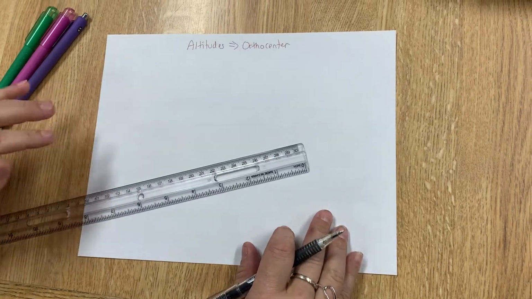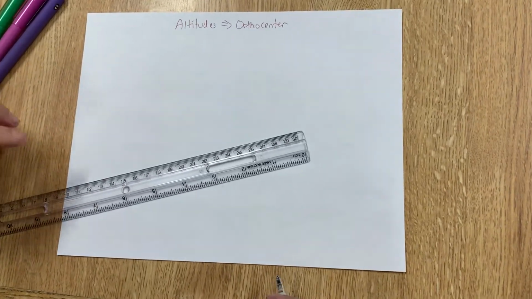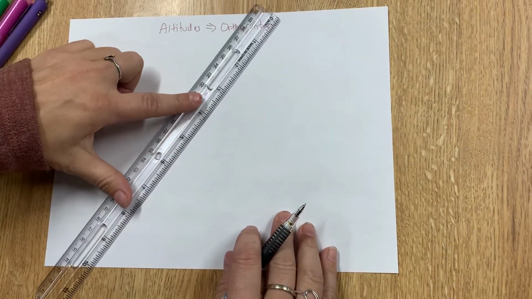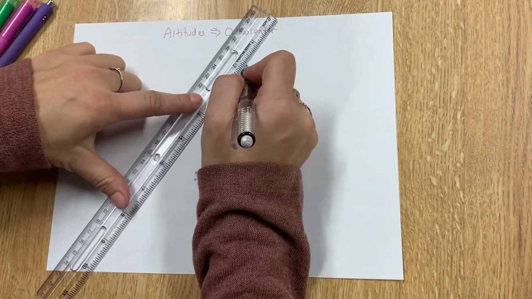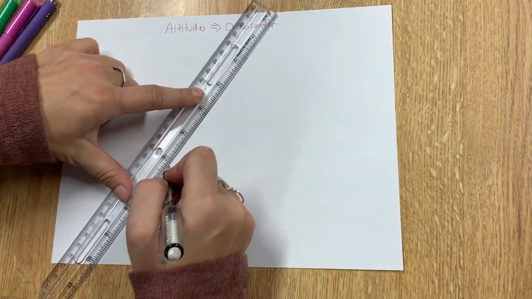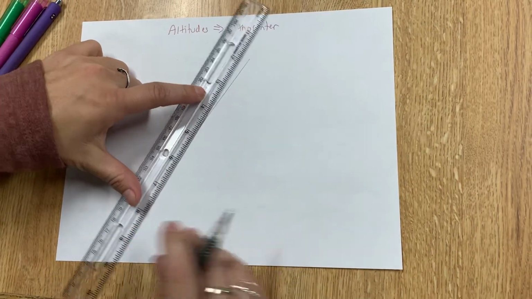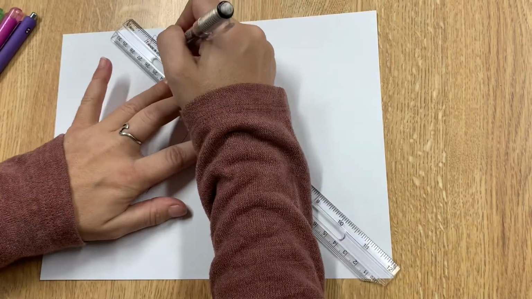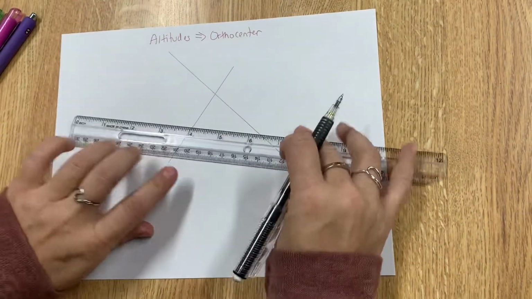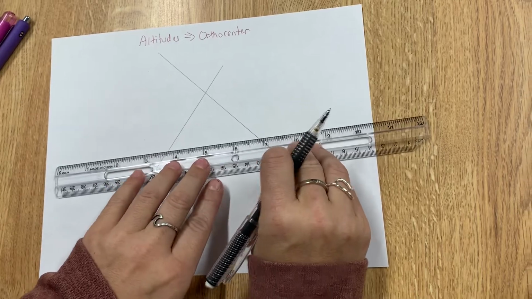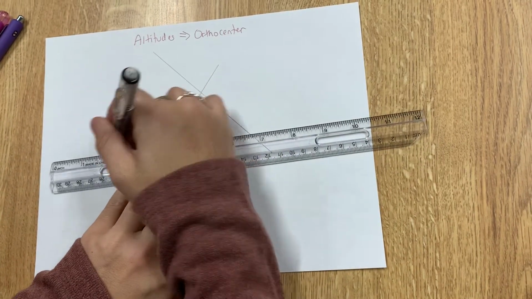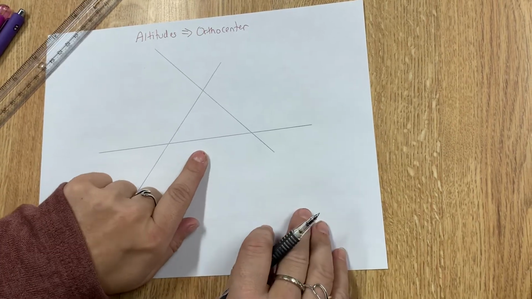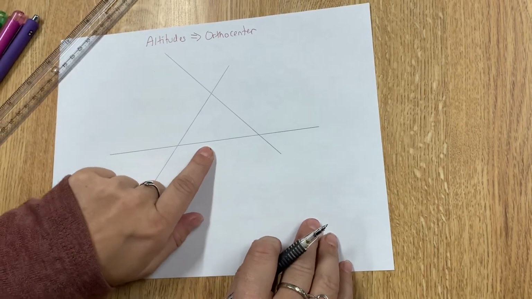I'm going to do a construction of an orthocenter, which is the meeting point of the altitudes. First thing I'm going to do is draw my triangle. This triangle is going to be a little bit different because I may need my sides to be extended outside the triangle to find my orthocenter. For this construction, you can make your triangle slightly smaller than what we've been doing for the other constructions.